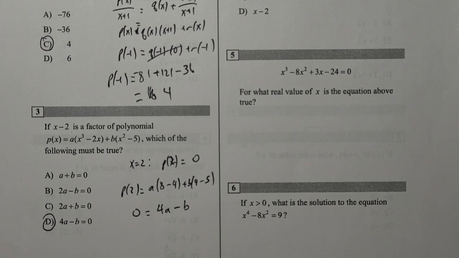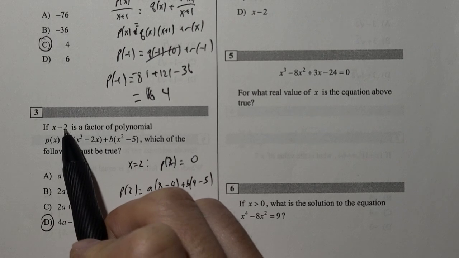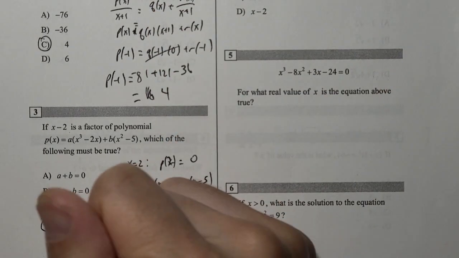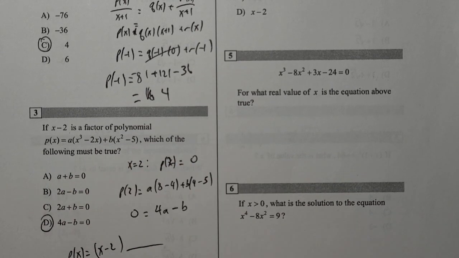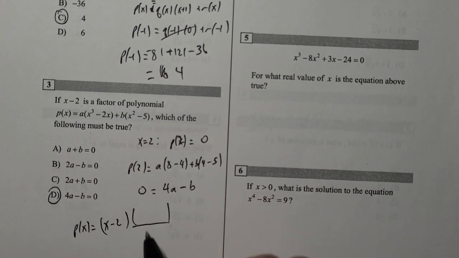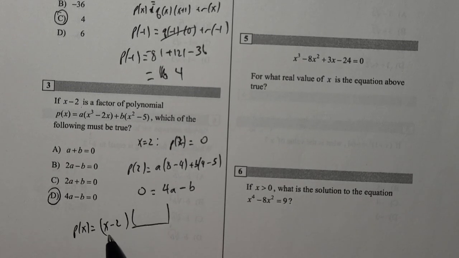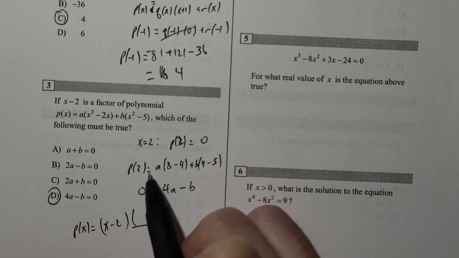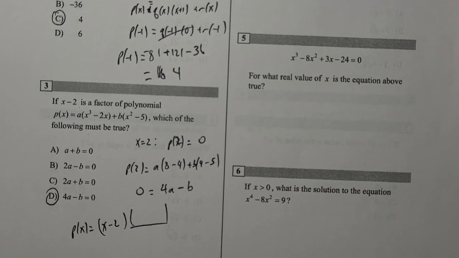So the key concept here was, if this is a factor, let me even write it out. That means p of x is x minus 2 times something else. We don't know what that something else is, and we don't really care, because now that we wrote it like this, if x is 2, p is 0, clearly, because it's 0 times who cares? It's 0. So we use that fact to help us answer this question.